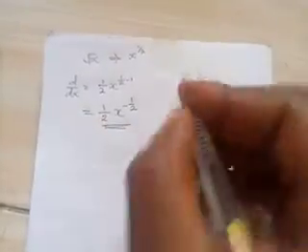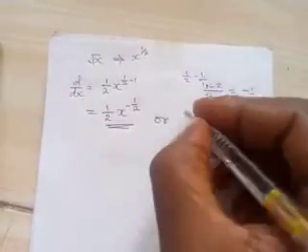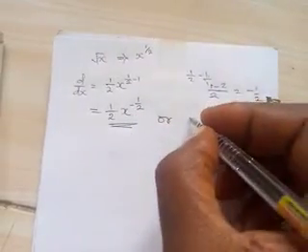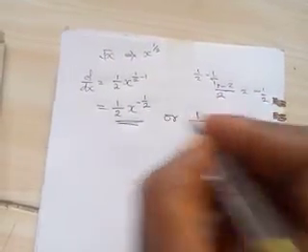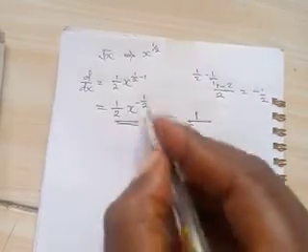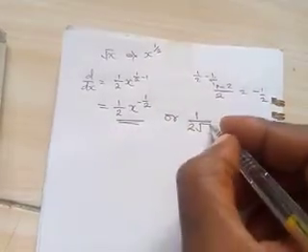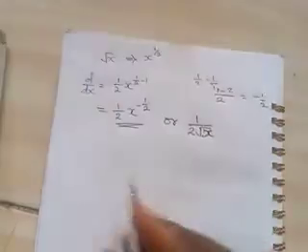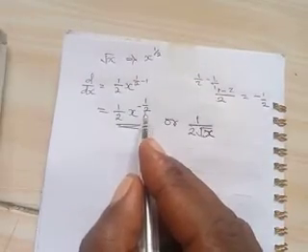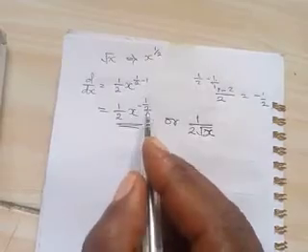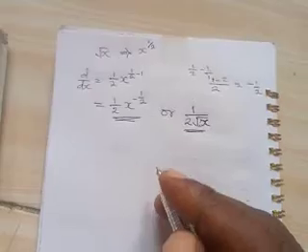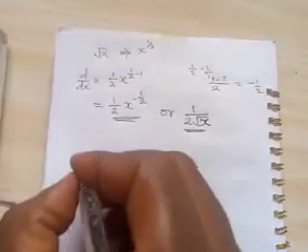If you don't want to leave your answer like this, you can still resolve this. You have 1 over 2. This can be square root of x, because raised to power half according to laws of indices means square root. So you can leave it like this as well. They are the same.